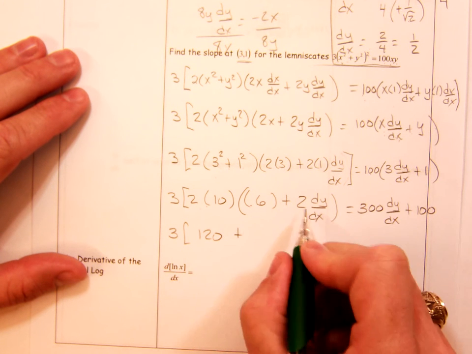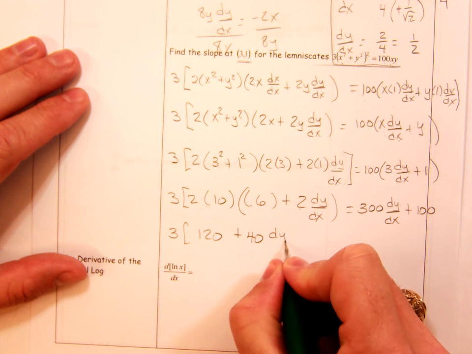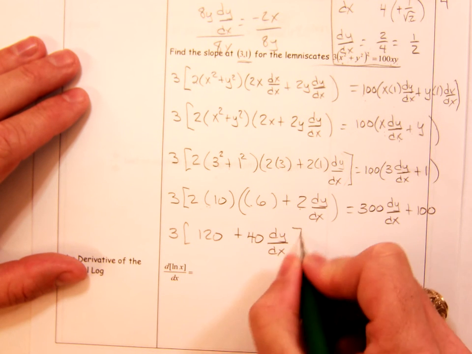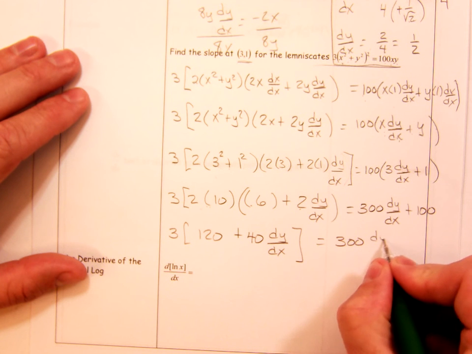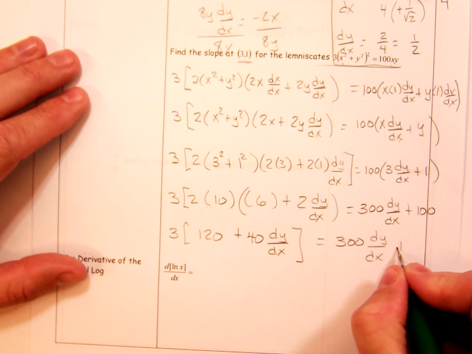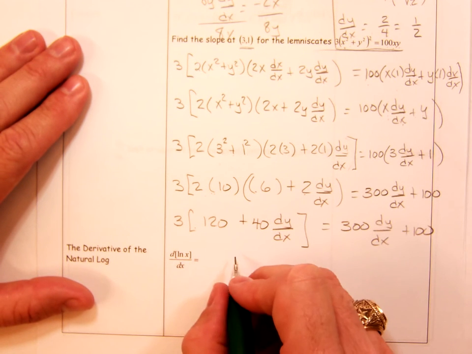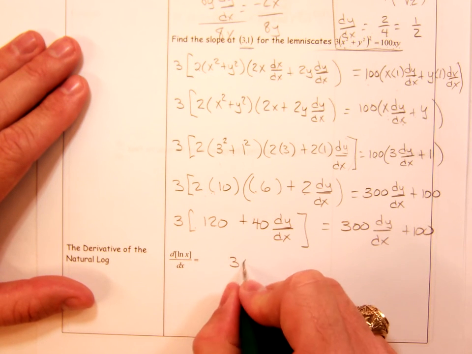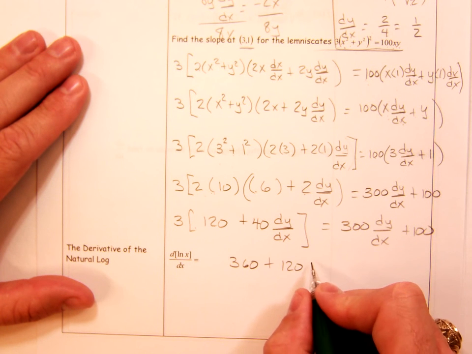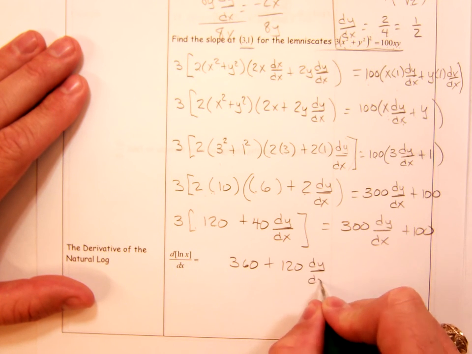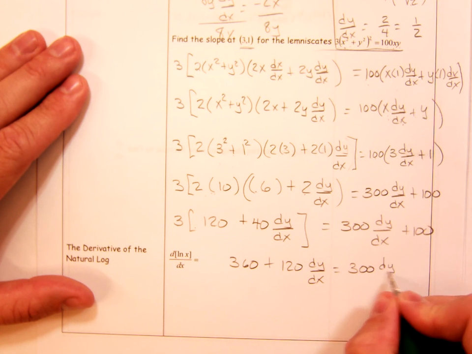Plus 2 times 20 is what? Equal to 300 dy/dx plus 100. What is 3 times 120? 360. 360 plus 120 dy/dx is equal to 300 dy/dx plus 100.